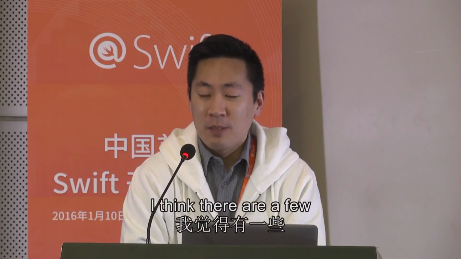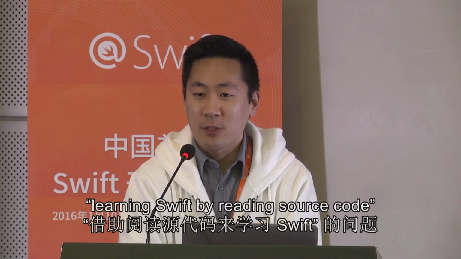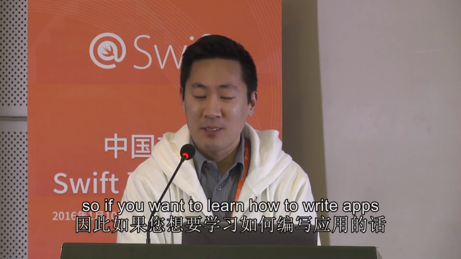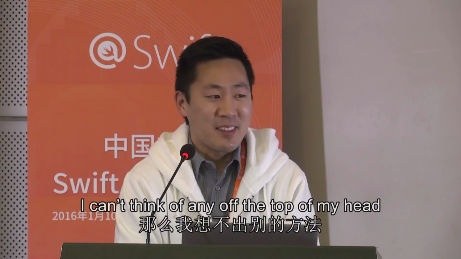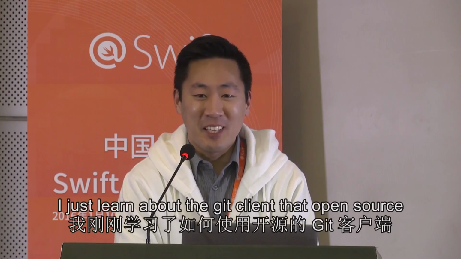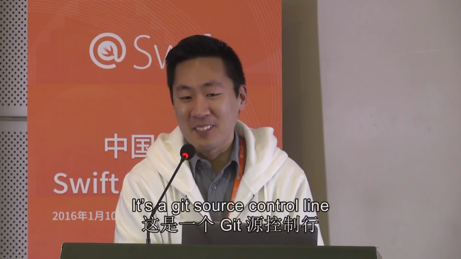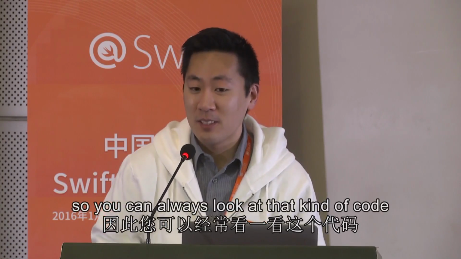The question was about learning Swift by reading source code. I think there are a few open source projects, so if you want to learn how to write apps, I can't think of any off the top of my head. I just learned about a Git client that's open source. I just learned about it today. I forget the name of it. GitUp? GitUp is a Git source control client. It's open source, so you can always look at that kind of code.